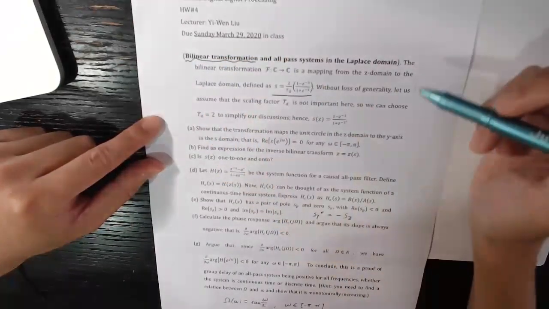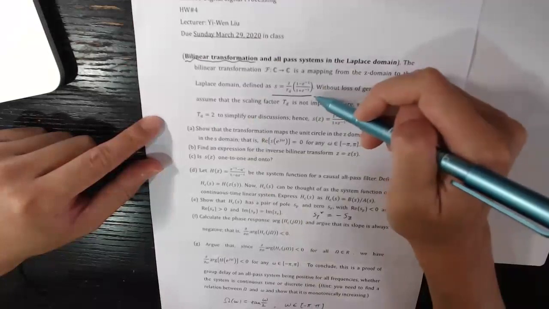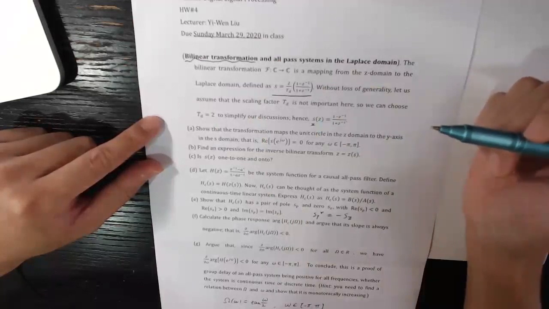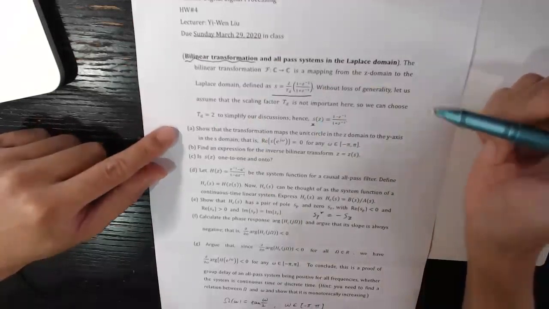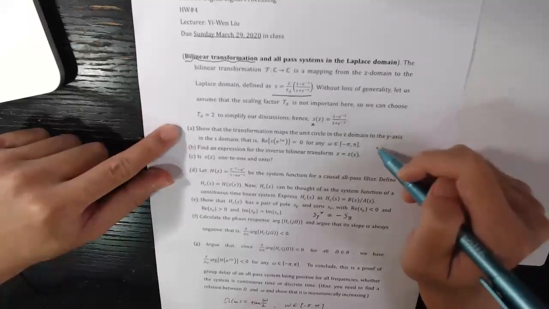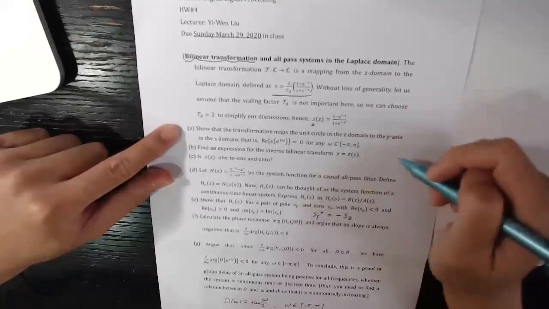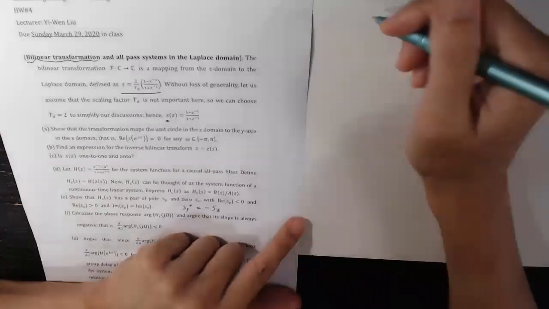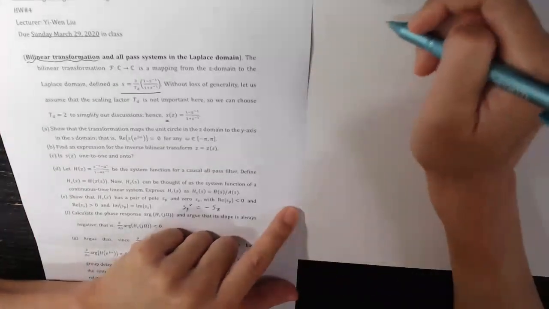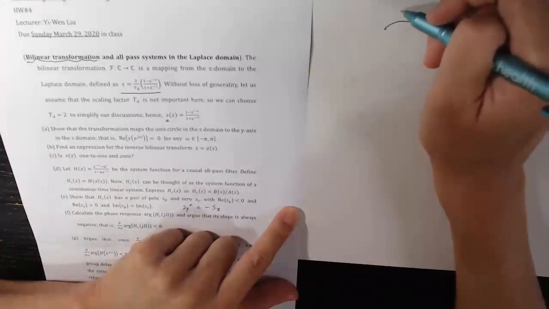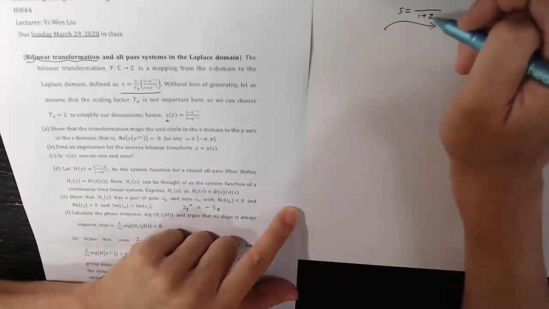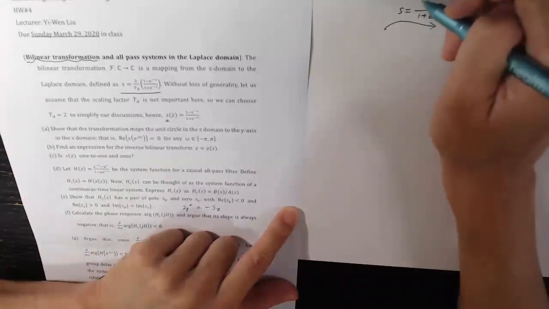This transformation is called the bilinear transformation, and it's a mapping from the Z domain to the S Laplace domain. So in part A, you should be able to show that the transformation maps the unit circle to the y-axis. The first part, I want you to prove this by specifying S, and without loss of generality, let's assume that we don't worry about the normalization factor for now.